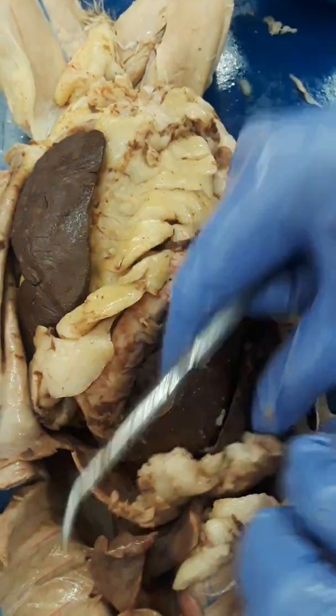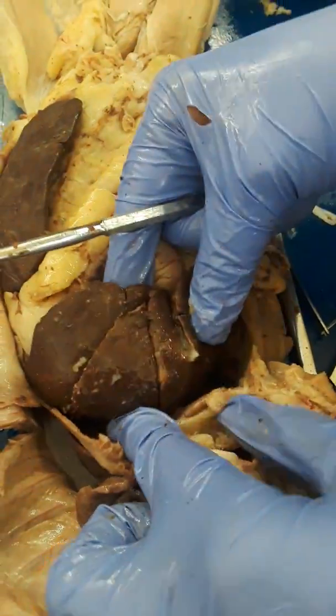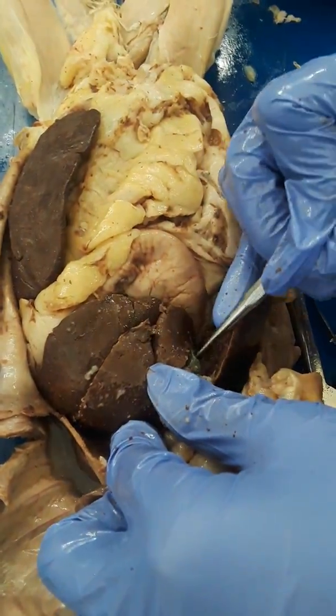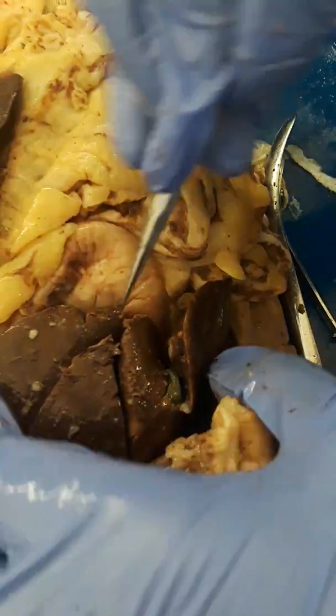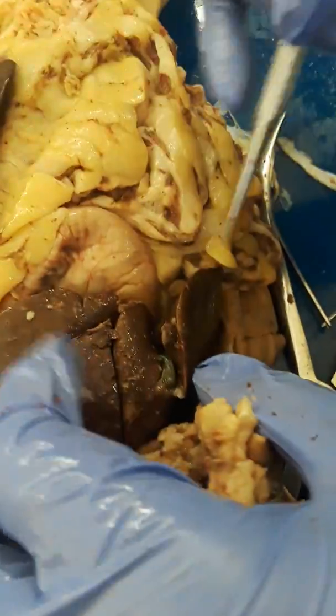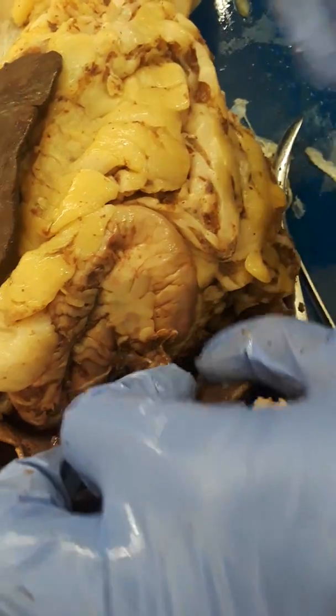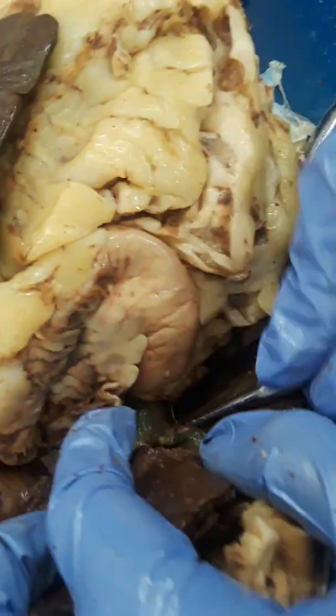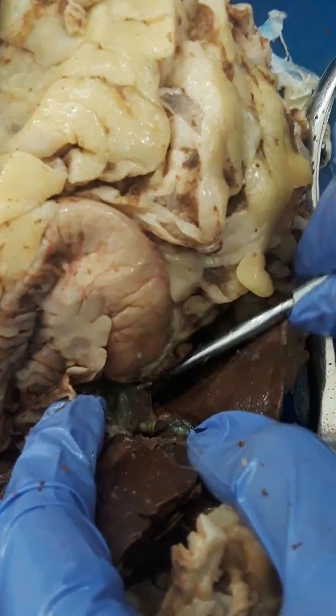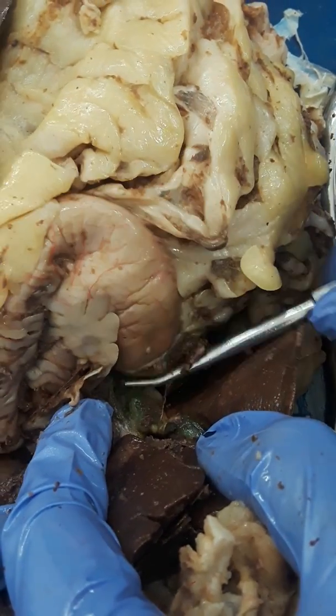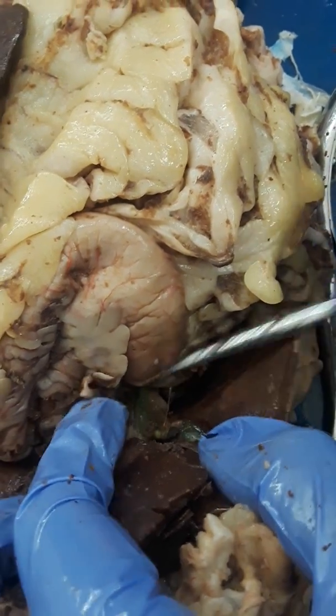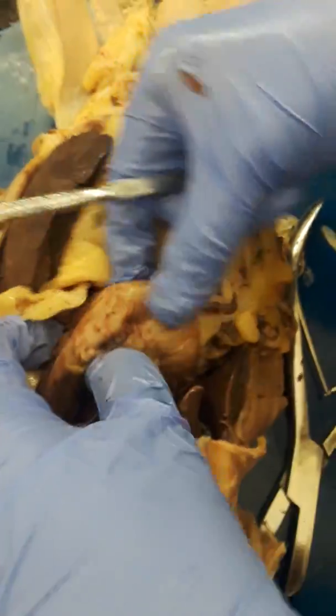This big organ is the liver. The green structure is called the gallbladder. So the liver makes bile, gallbladder stores the bile, right? And then it goes through this common bile duct, which is here. Stomach is here.